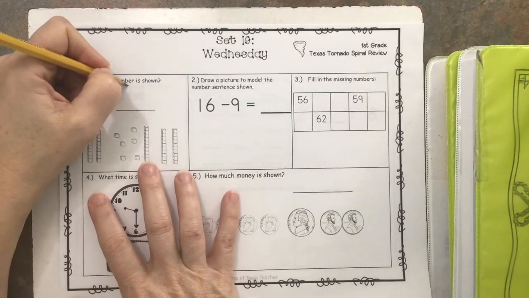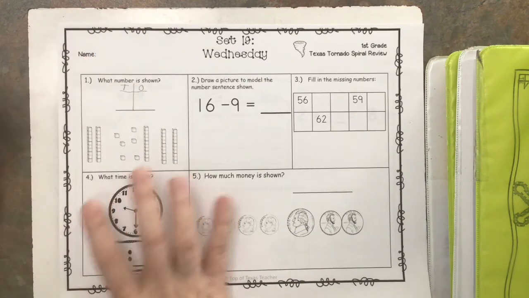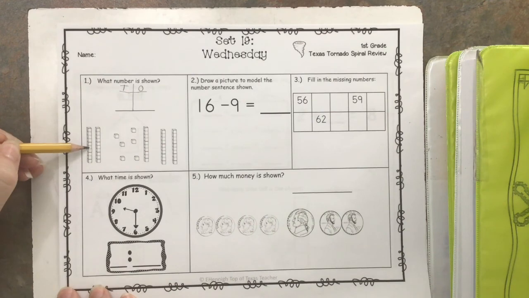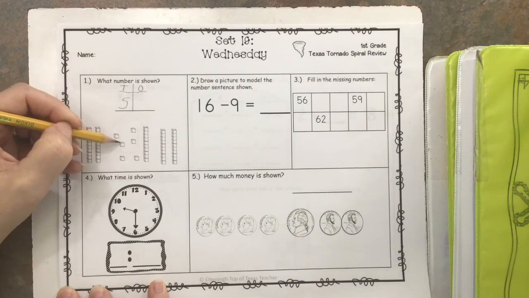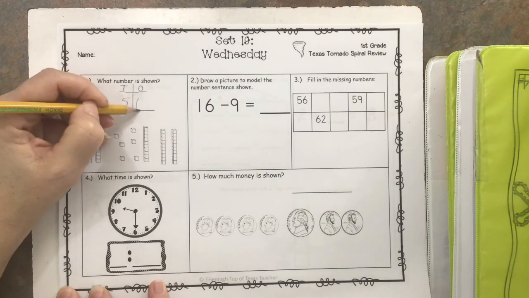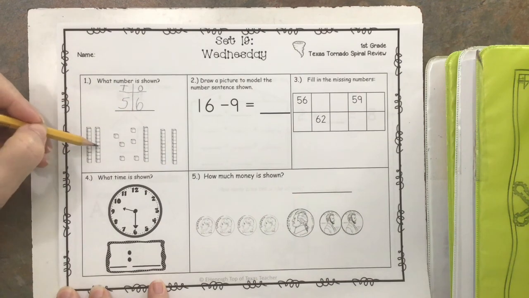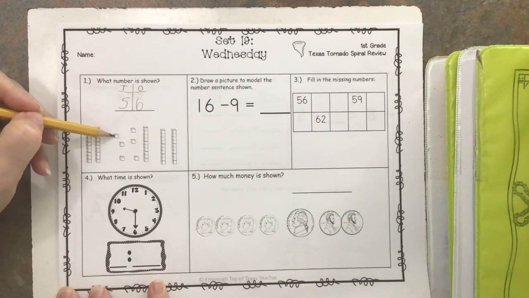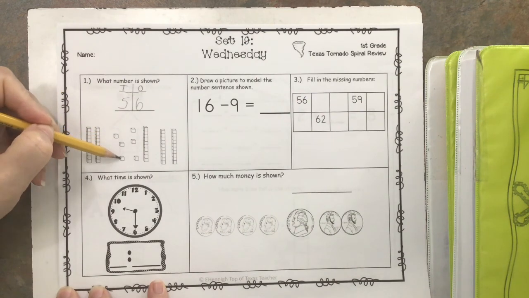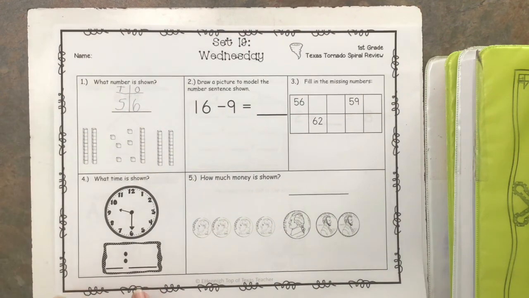If we wanted to, we could set up a place value chart, tens and ones. And we could just count how many tens there are. There's 5. And then how many ones are there? There are 6. So this is the number 56. 10, 20, 30, 40, 50, 51, 52, 53, 54, 55, 56.